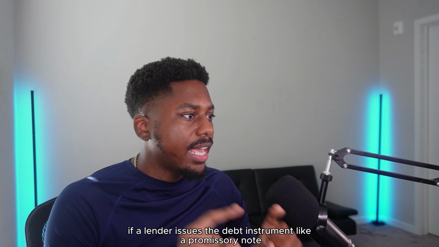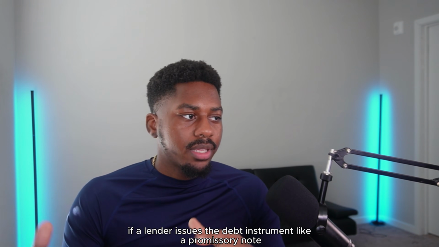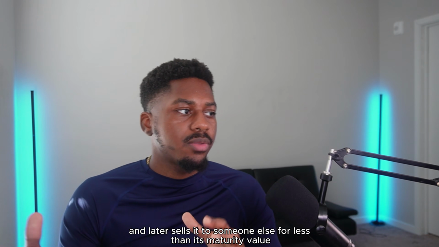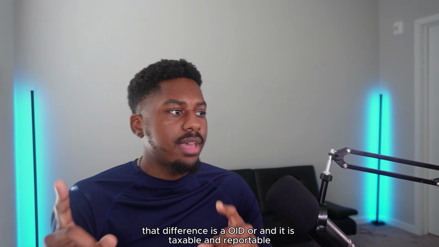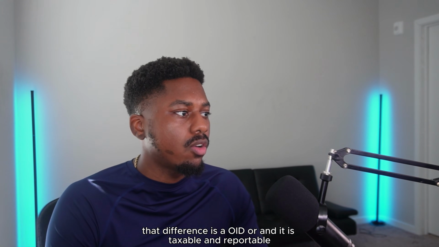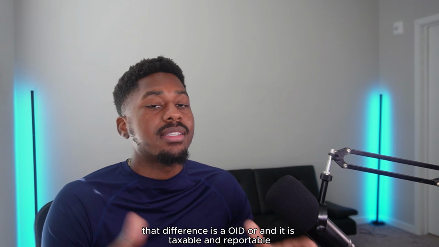Okay, so it's the difference. Now if a lender issues a debt instrument like a promissory note and later sells it to someone else for less than its maturity value, that difference is an OID, and it is taxable and reportable.